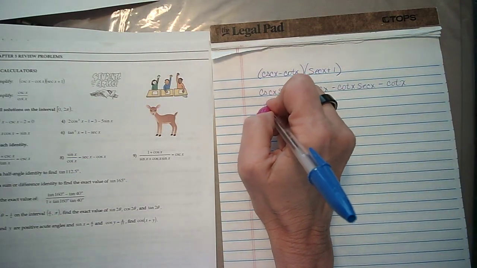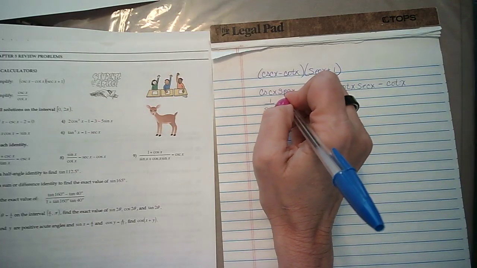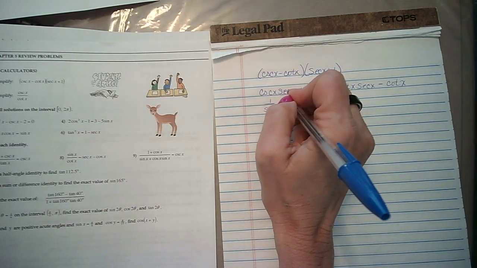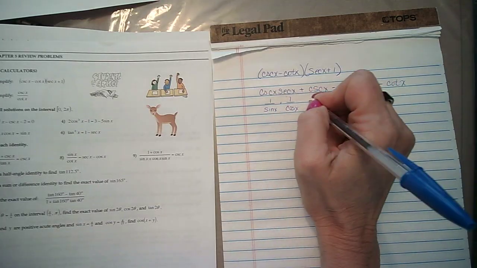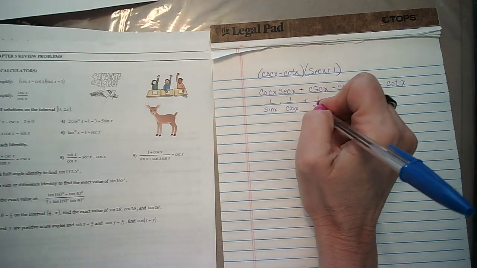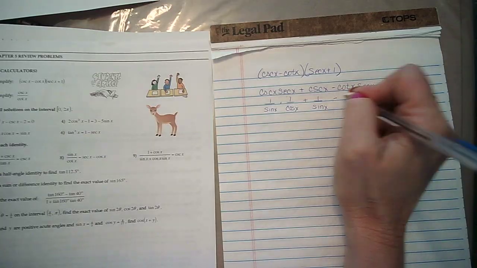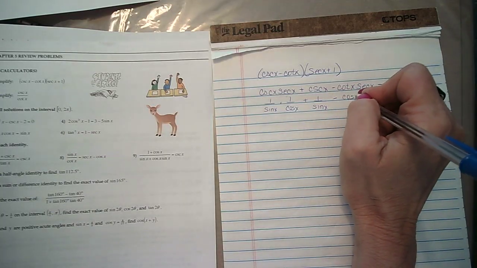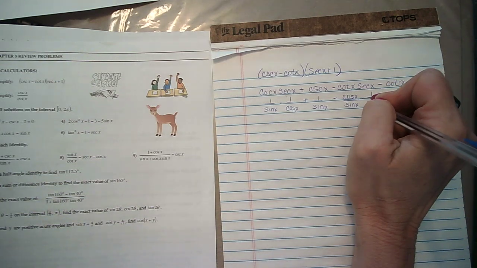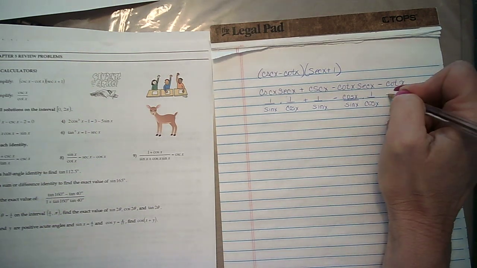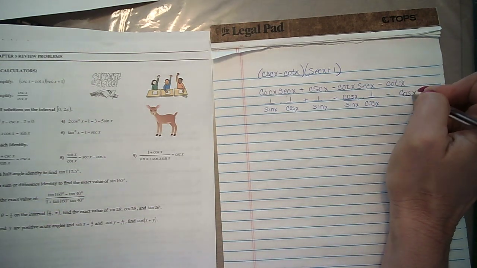So this is 1 over sine times 1 over cosine plus 1 over sine minus cosine over sine times 1 over cosine minus cosine over sine.